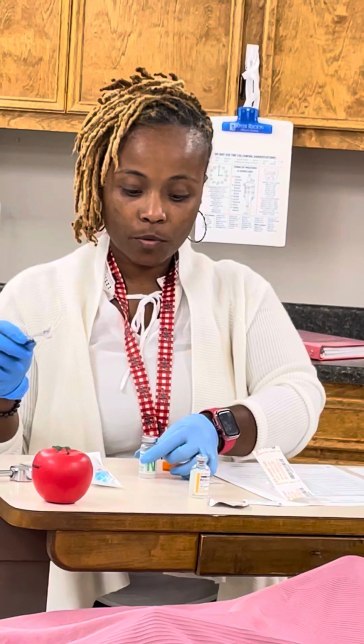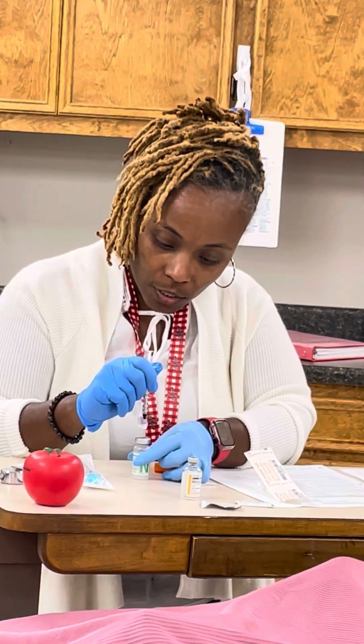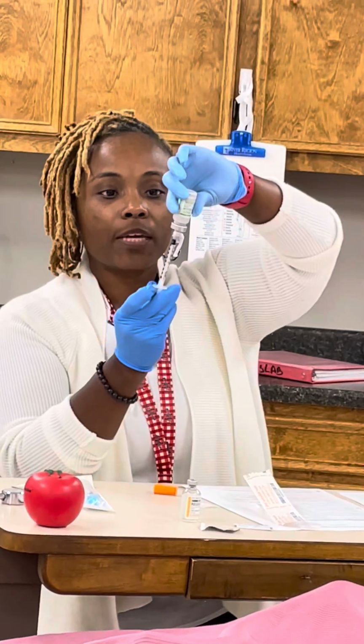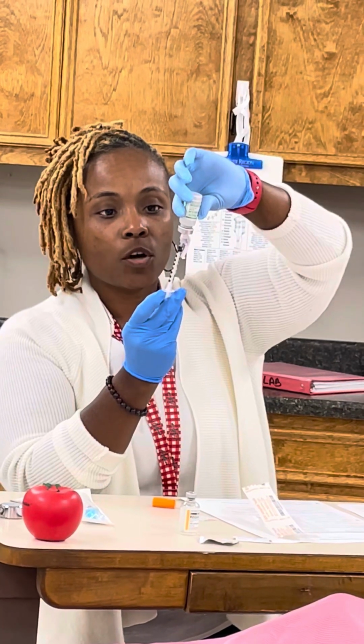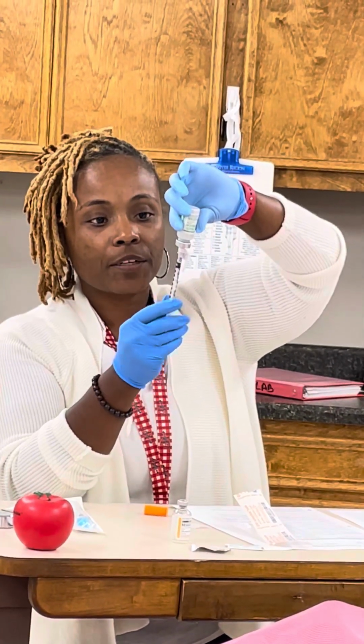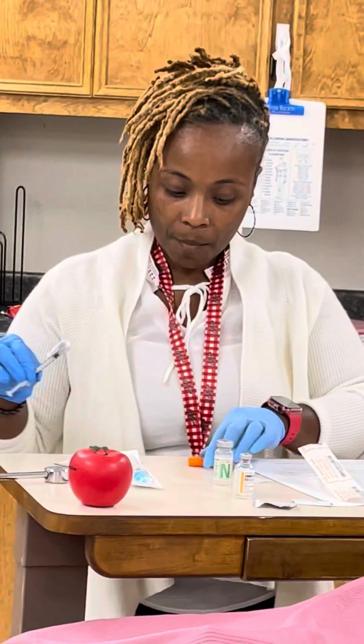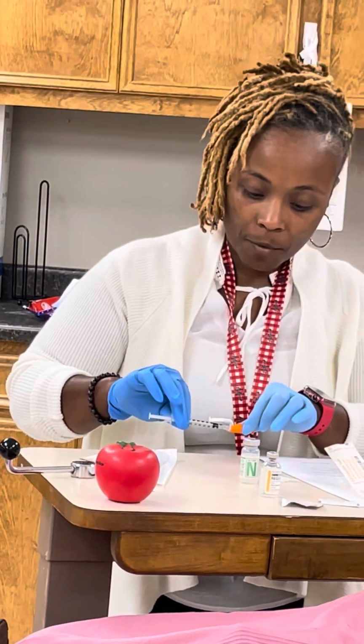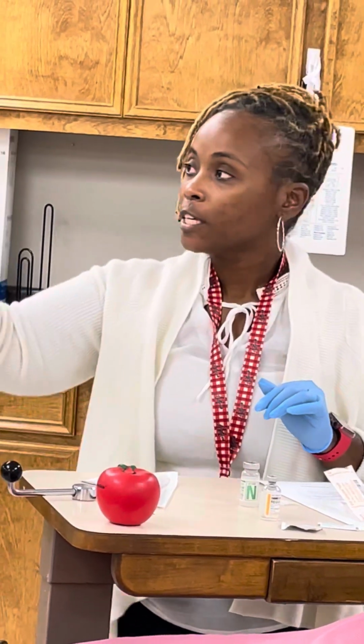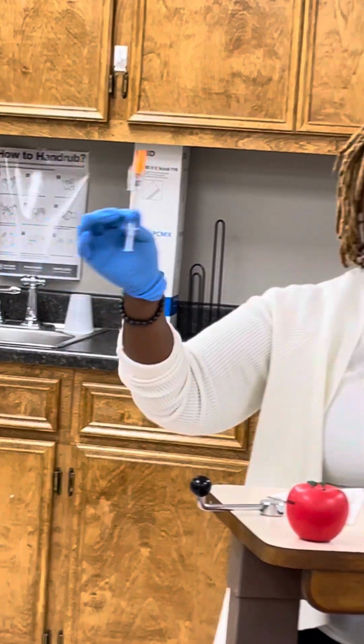Next, I'm going to invert into the NPH, and I'm going to pull down to 20, which will give me a total of 6 of regular and 14 of NPH. I'm going to swoop here, and I'm going to allow another nurse to verify. So she's verified that this is 20 that's in here.